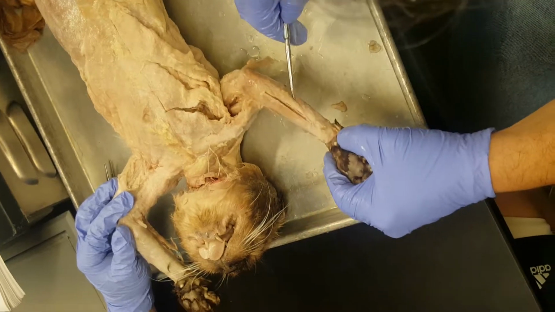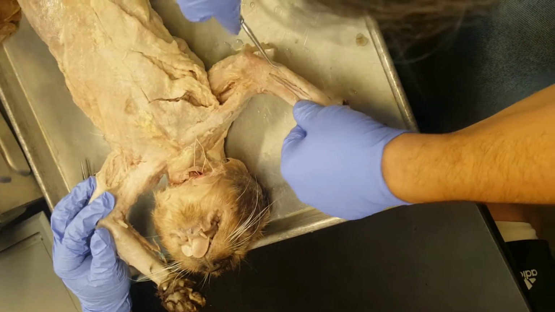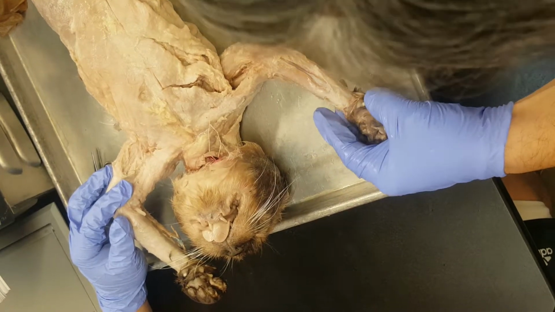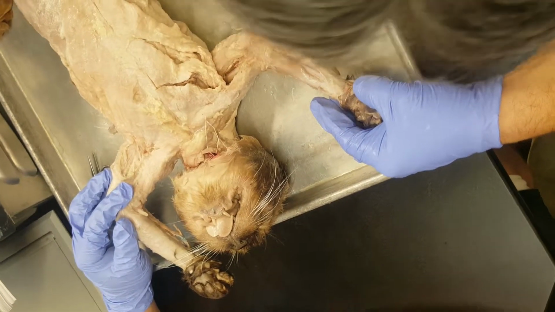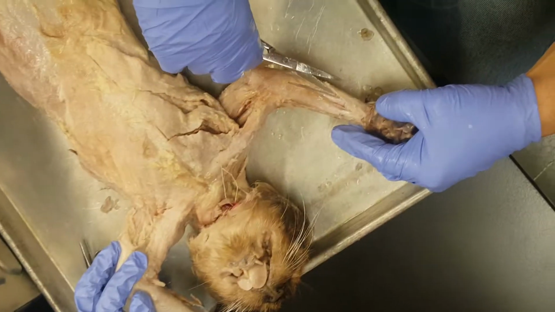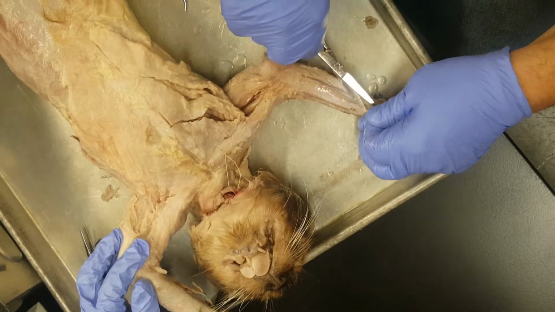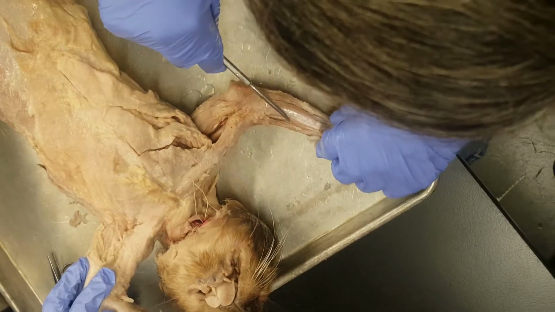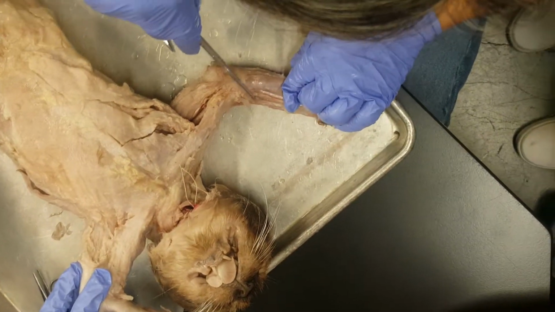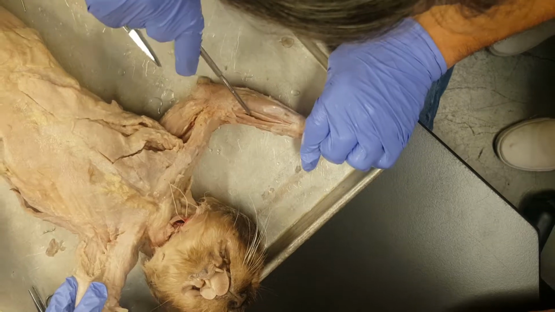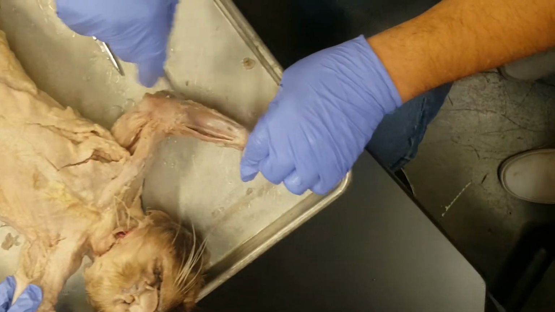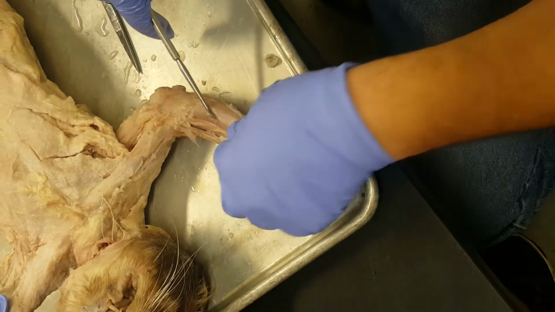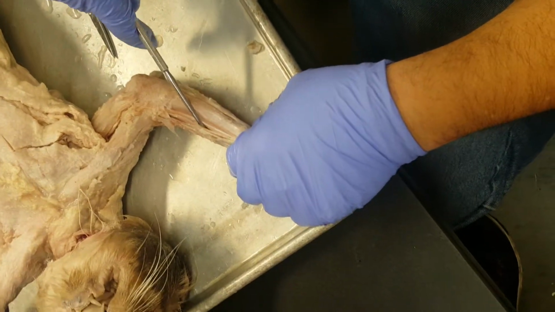Then this is your flexor carpi ulnaris, if I can get it. Get it out very well. Start over here. There's your pronator. Let's see. Get them organized here, guys.